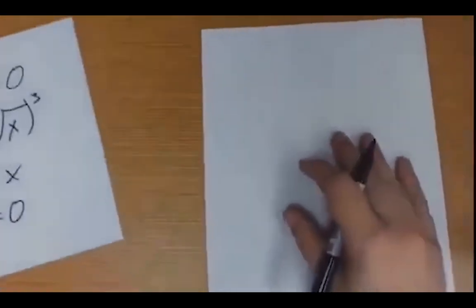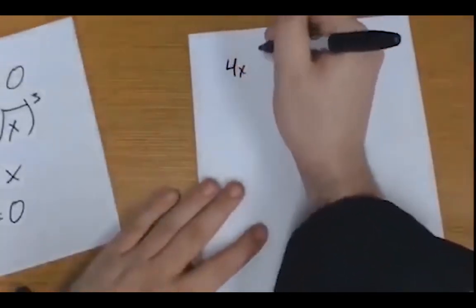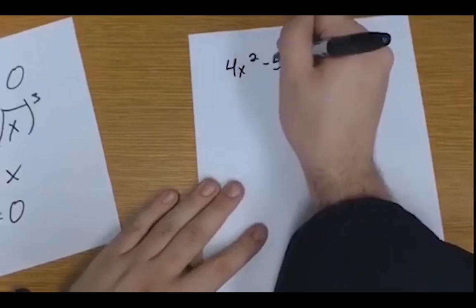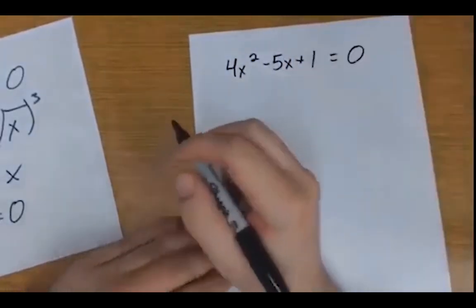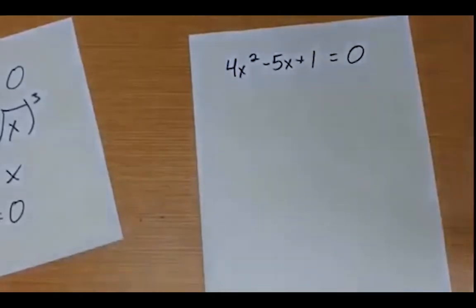And we're going to factor this. Now, you've seen me do the AC method multiple times. You should know how to factor using the AC method at this point. I'm going to show another method which is going to work.